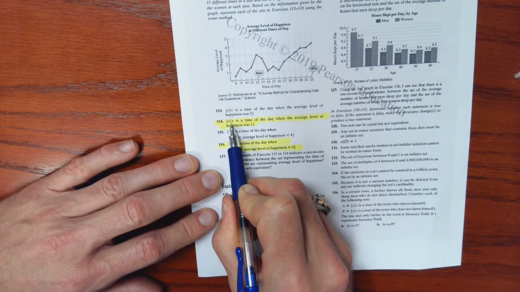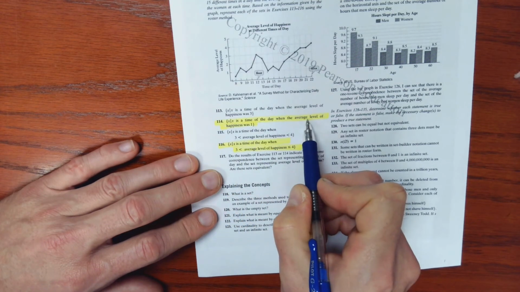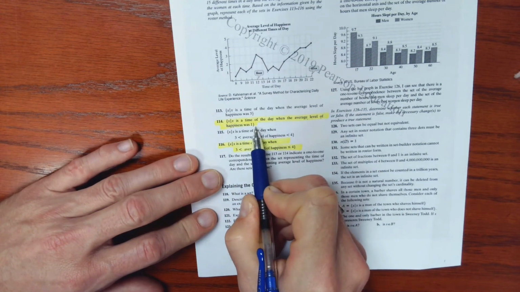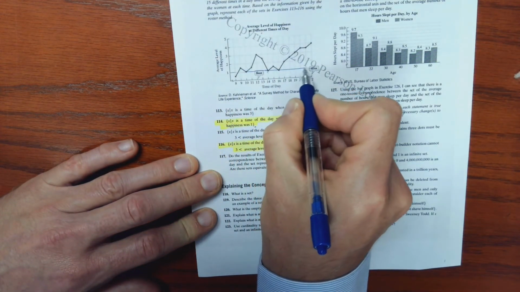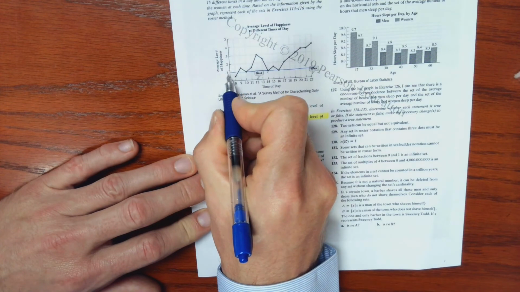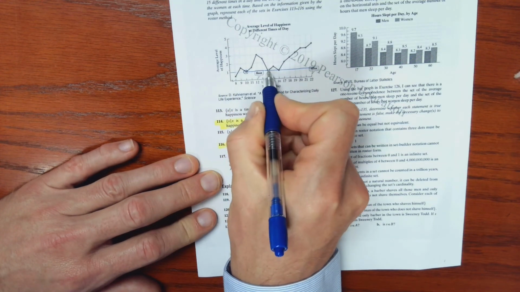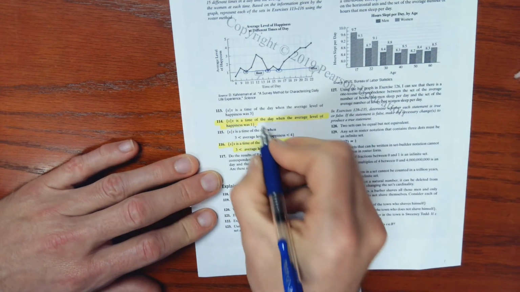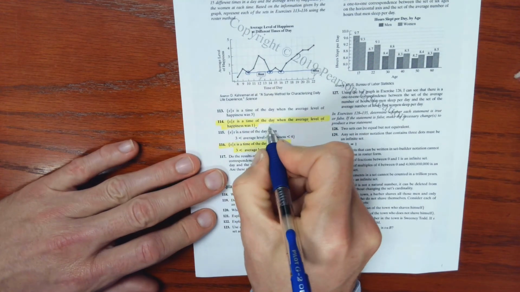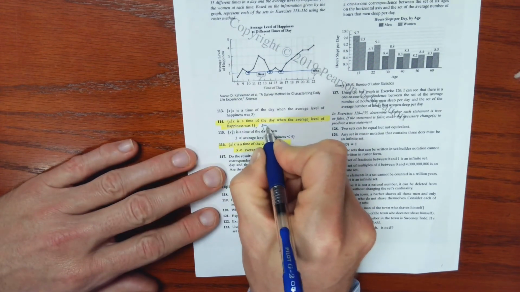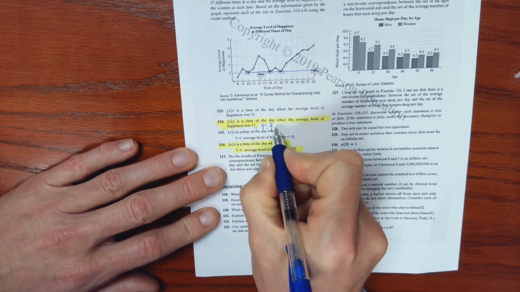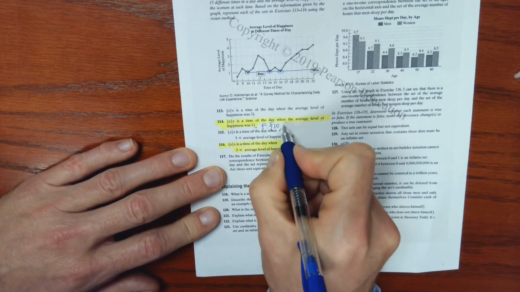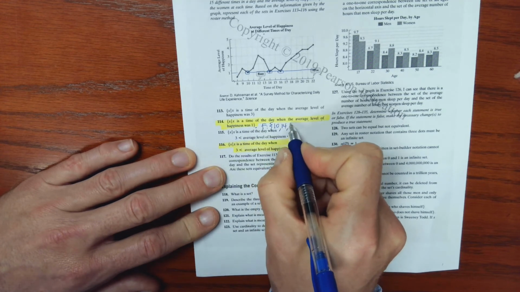X such that X is a time of day when the average level of happiness was 1. So we're looking across, and this is 1, and there's a time here, here, and here, and so we'll call that, this is going to be set F, and that includes hours 10, 14, and 16.